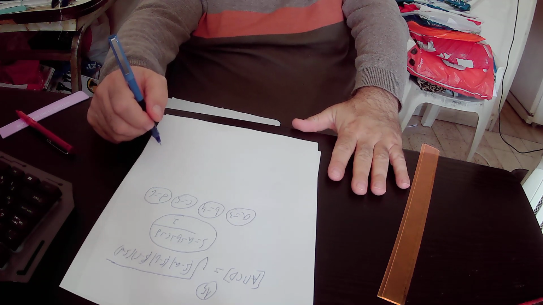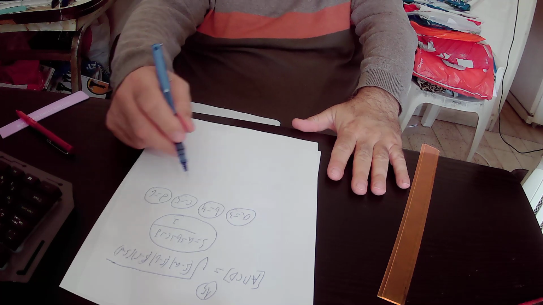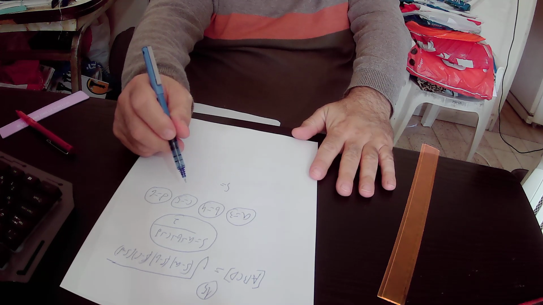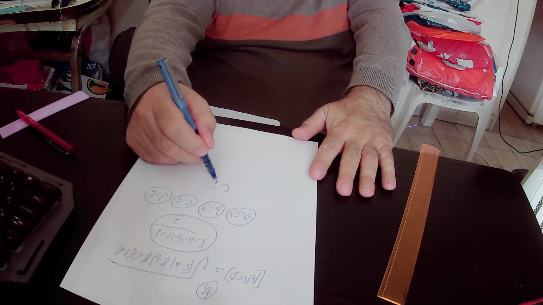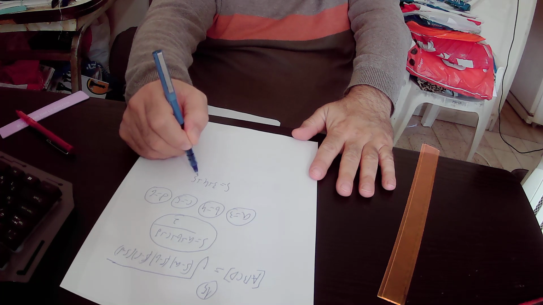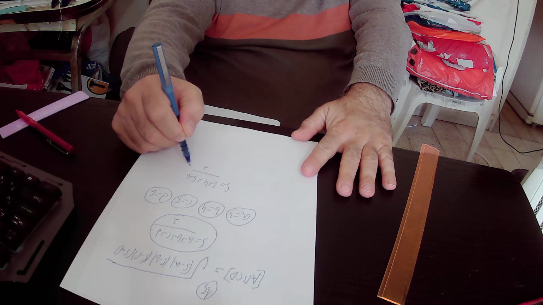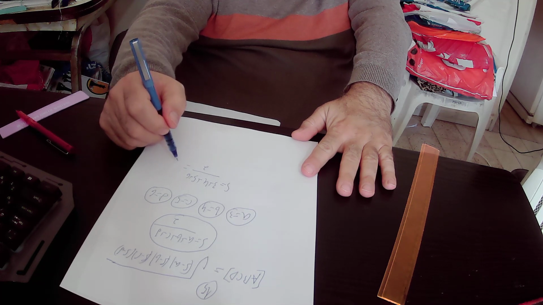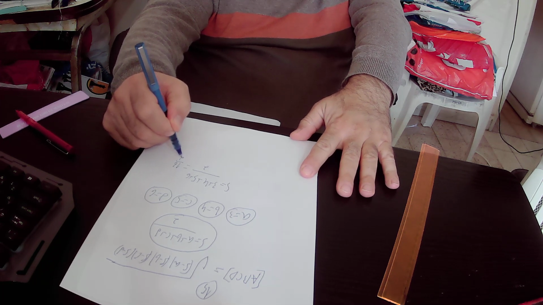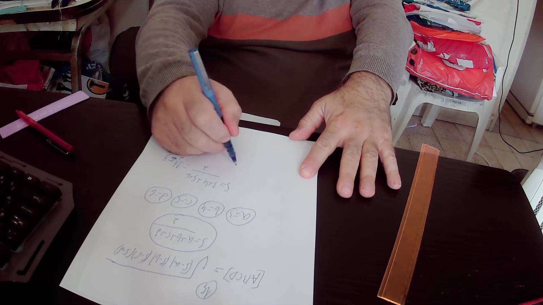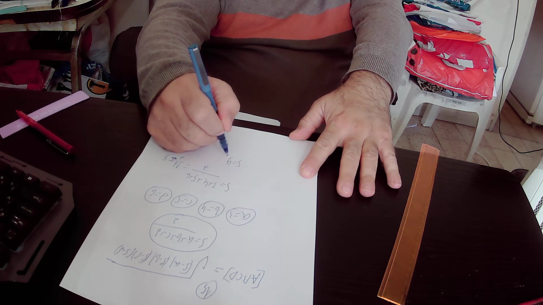And so therefore we can easily find the value of S. S equals A plus B plus C plus D over 2. It is actually 3 plus 4 plus 5 plus 6 over 2. 3 plus 4 is 7, 7 plus 5 is 12, 12 plus 6 is 18, 18 over 2 is 9. So we found that S equals 9.